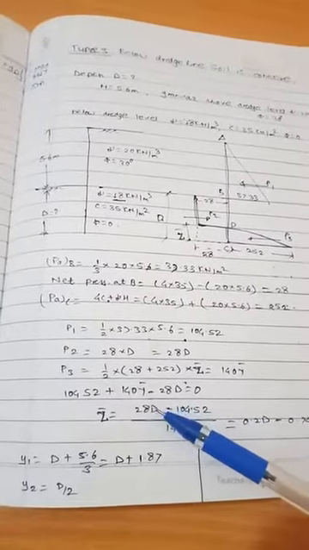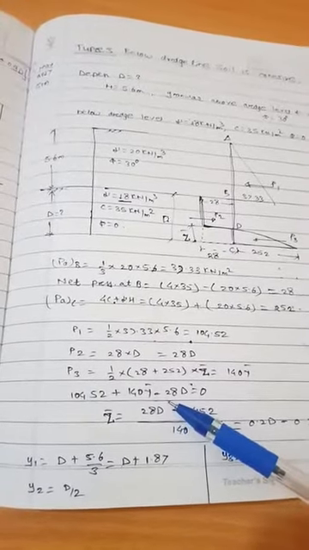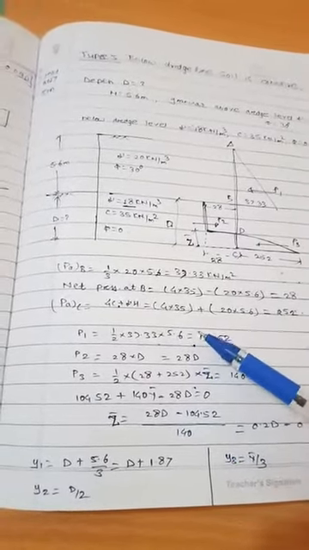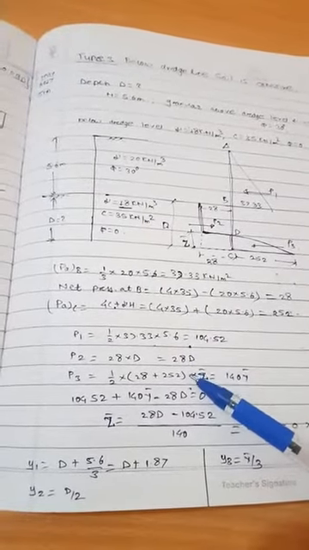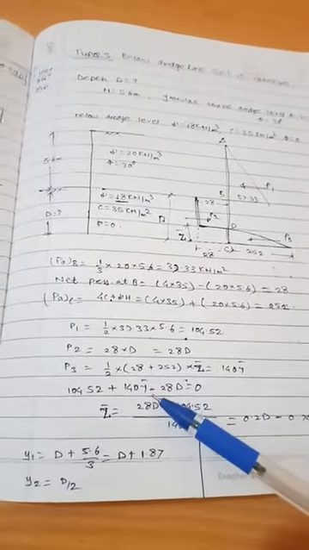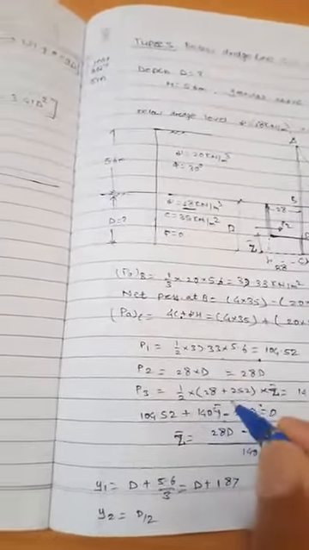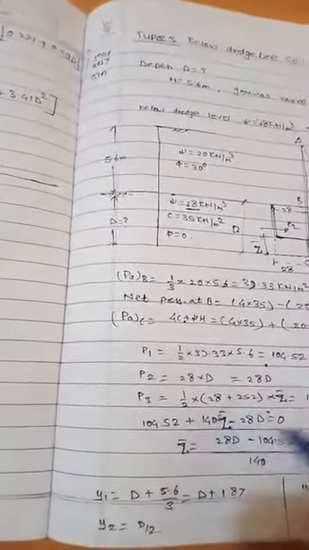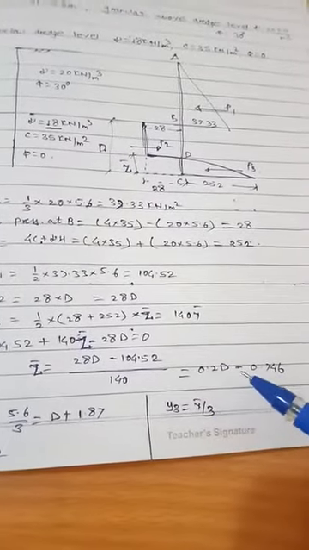Now here use the equilibrium equation, summation of x equal to 0, that is plus P1 minus P2 plus P3 equal to 0. From this calculate the value of Z bar. So here I will write Z bar. Here you will get Z bar equal to this value, 0.2D minus 0.746.